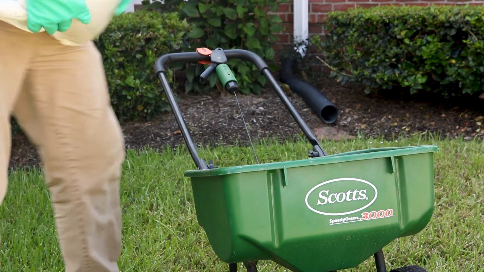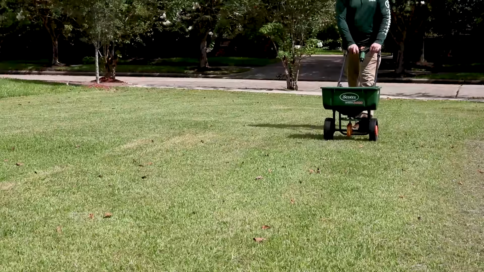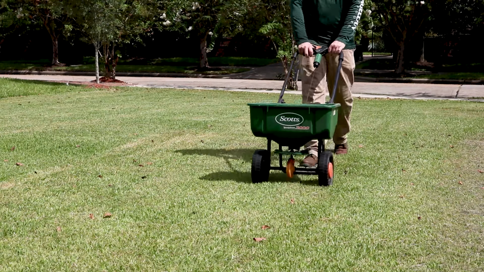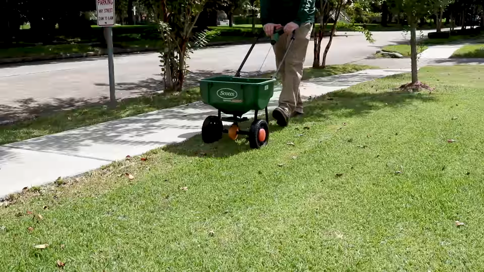Load your spreader with the proper amount of Bifen LP and evenly distribute all of it throughout your treatment area. Broadcast half your granules in parallel lines across your area, then broadcast the other half at a perpendicular angle to cover the area in its entirety.